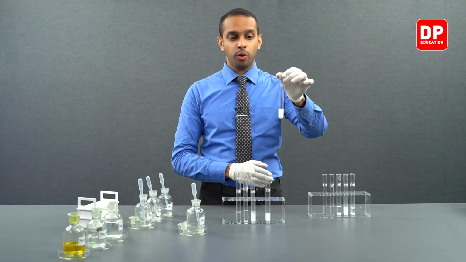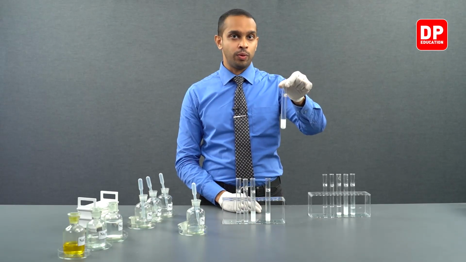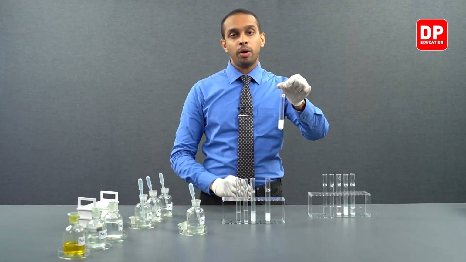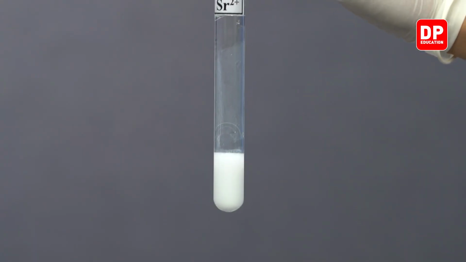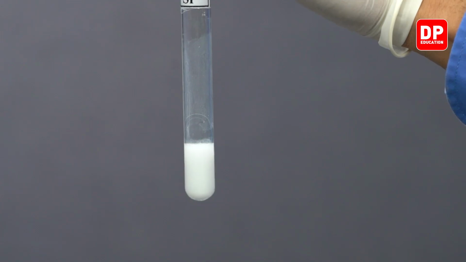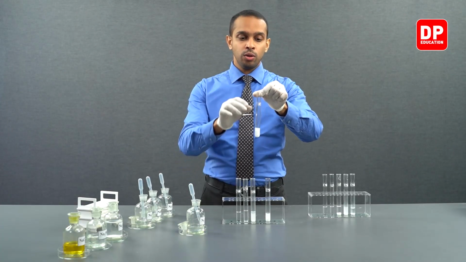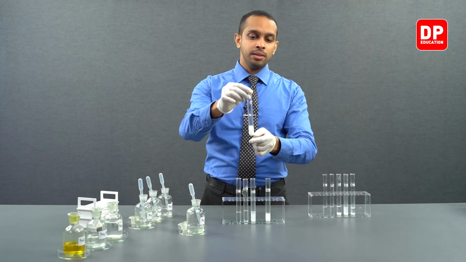Then we took a small amount of strontium 2+ aqueous ion solution and we added a small amount of sulfite anion solution into this, and we formed strontium sulfite, which is a white color precipitate.